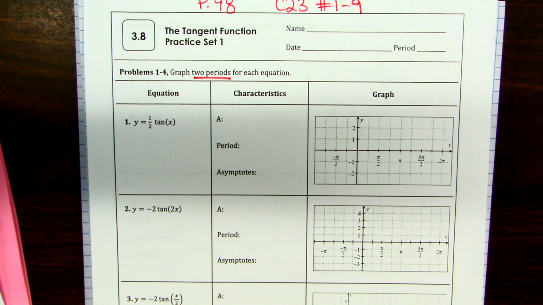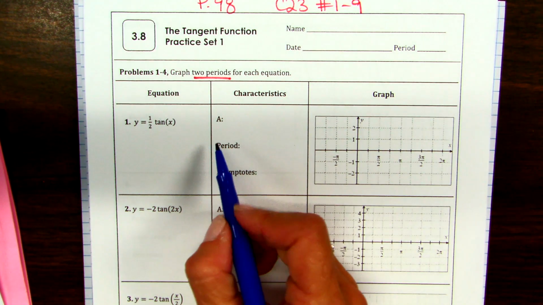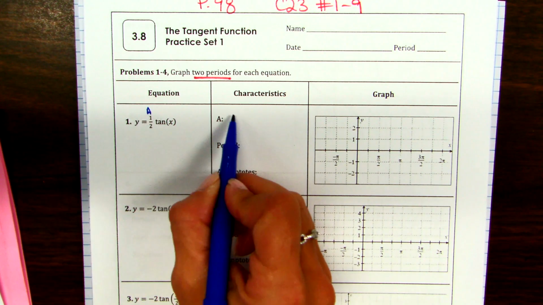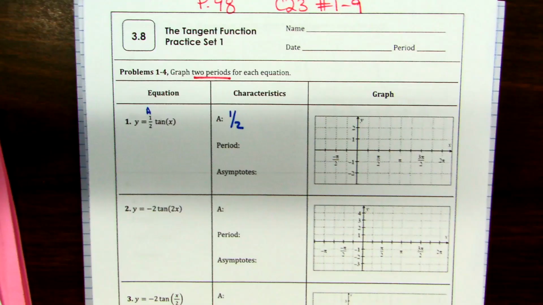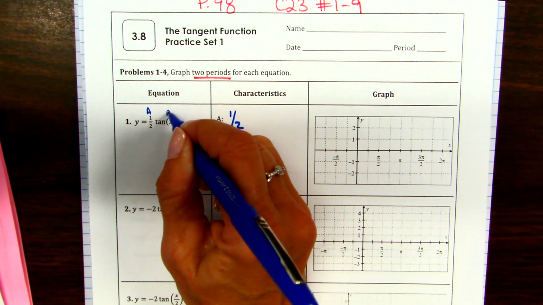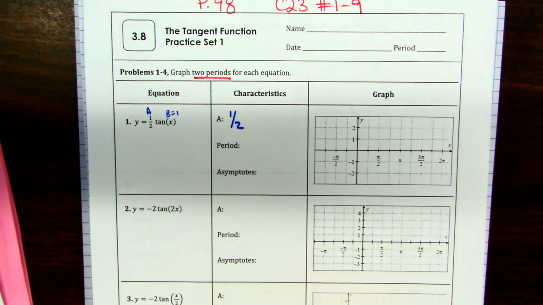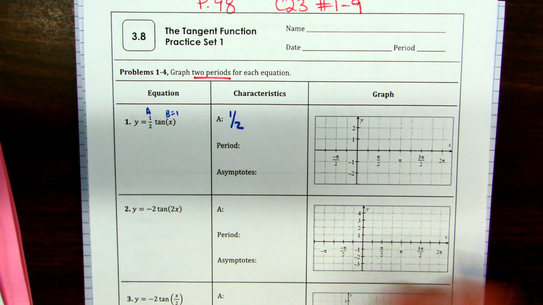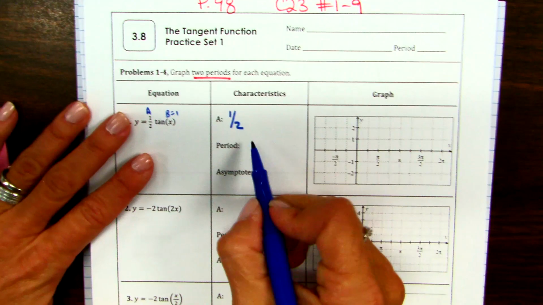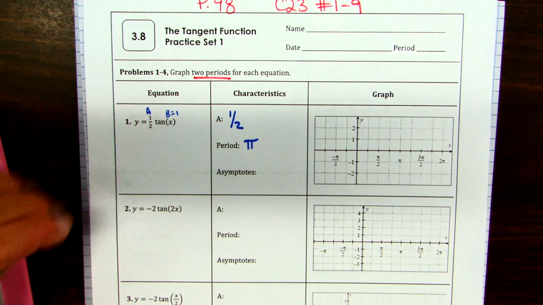The instructions are to pull some characteristics out and graph 2 periods. So as for A, A is 1/2. B is 1, so I don't really need to do that whole asymptote thing. Whenever B is 1, x is by itself, your period is just whatever the parent function was, pi.